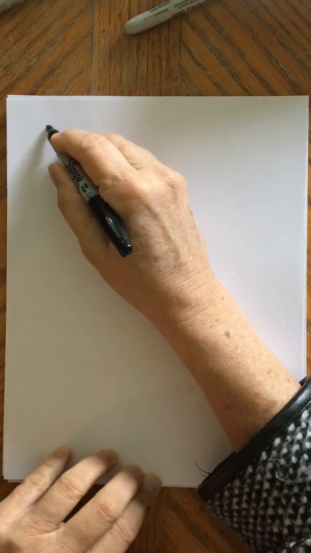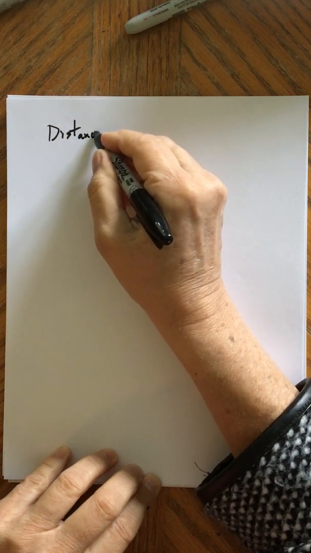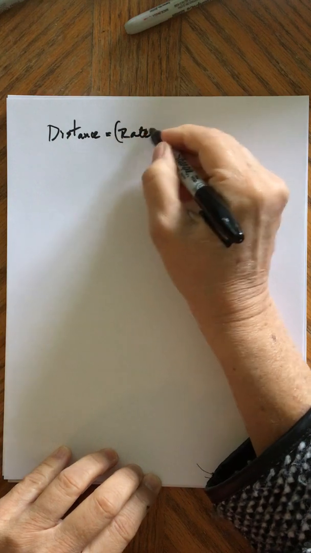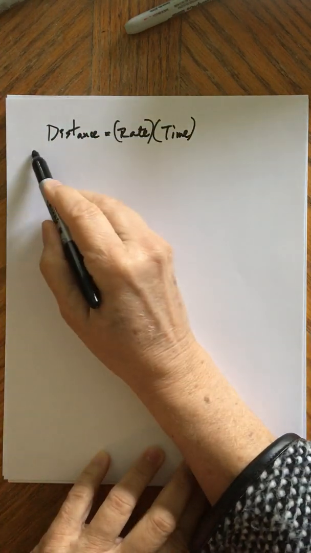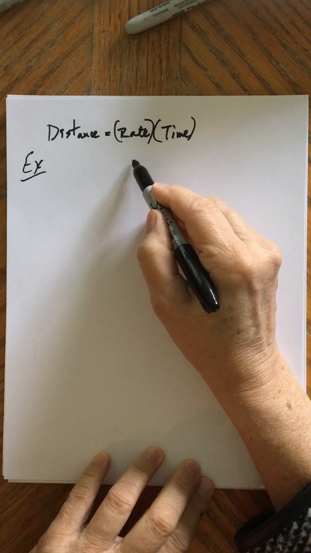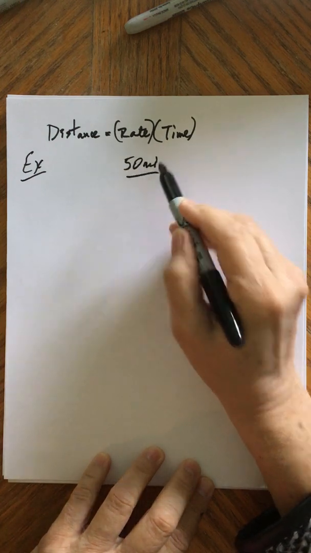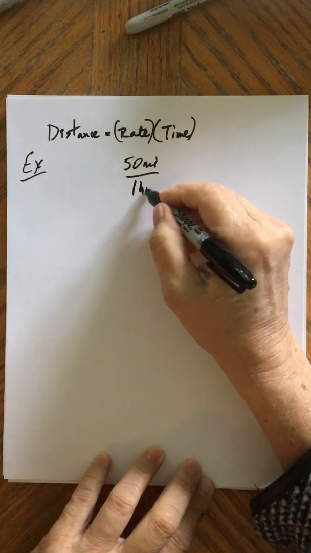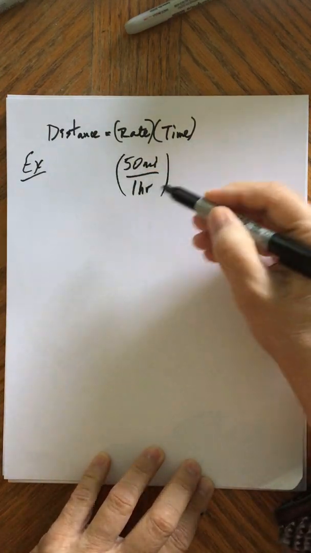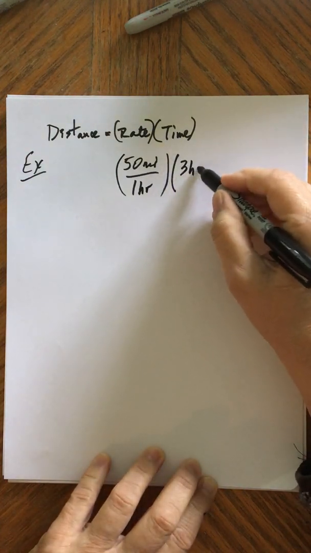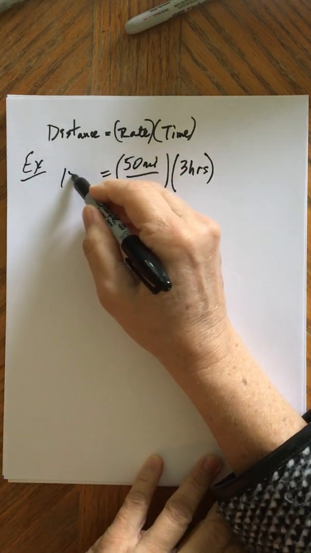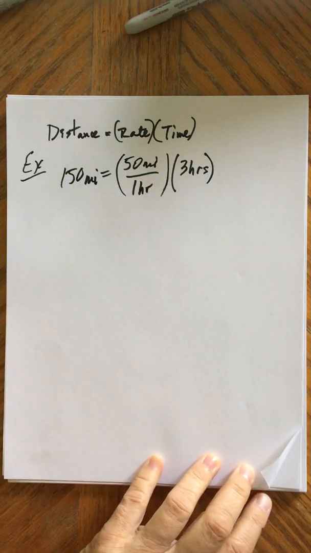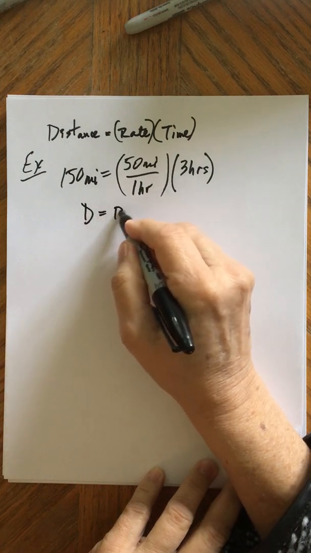Hopefully you'll see that this is one of those classic problems: distance is equal to rate times time. Let's do a real quick example to refresh your memory. Suppose I drive at 50 miles per hour. If you say I drove for 3 hours, all I have to say is there are 3 sets of 50. So how far have I gone? 150 miles. That's distance equals rate times time, and generally they write D equals RT.